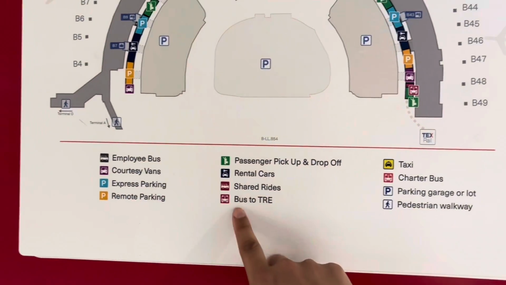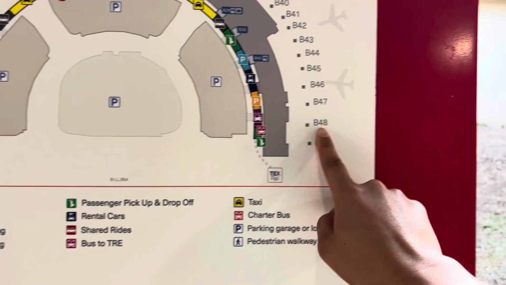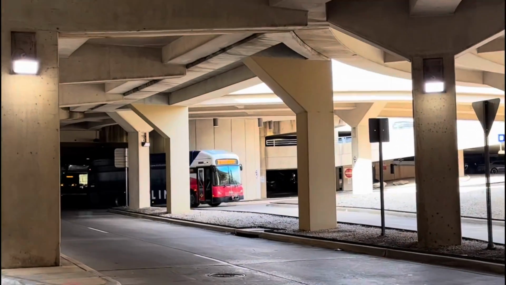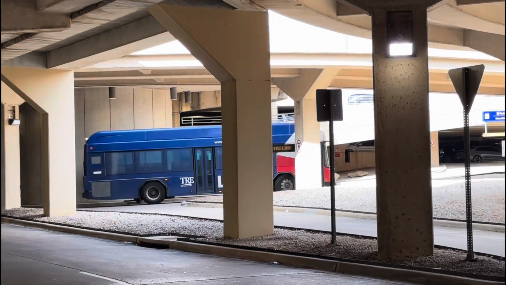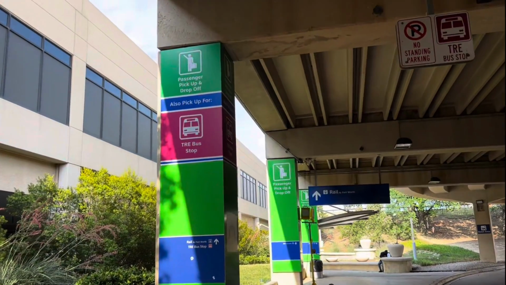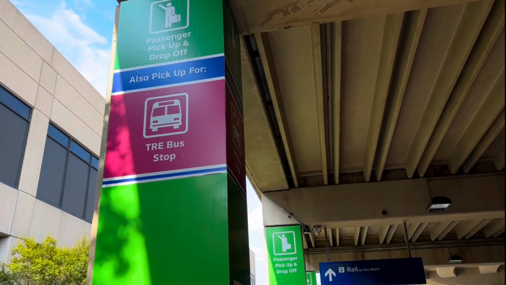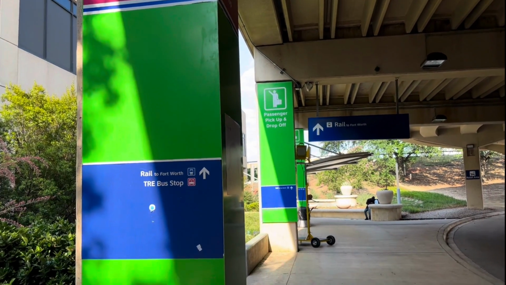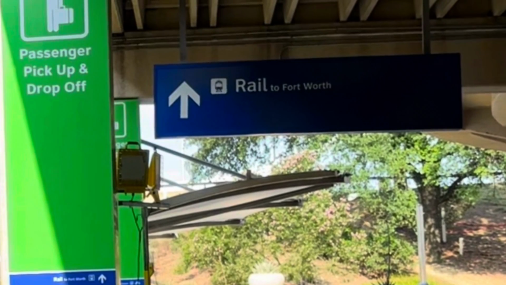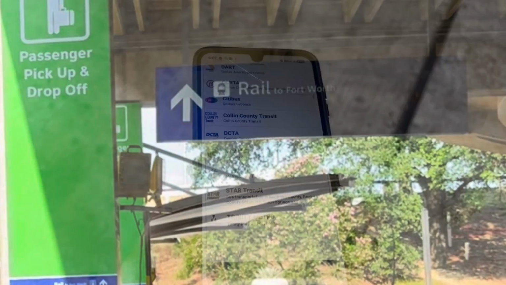Here's a map to give you an idea. We're looking for bus to TRE, rail to Fort Worth around B48, B49. That's the TRE link. That's the bus that you want to take if you want to go to Centerport. If you walk all the way down to B48, you'll see the TRE bus stop on that lower level. This is where the bus stops. If you keep following those signs, you will get onto TexRail, which takes you to Dallas and Fort Worth.